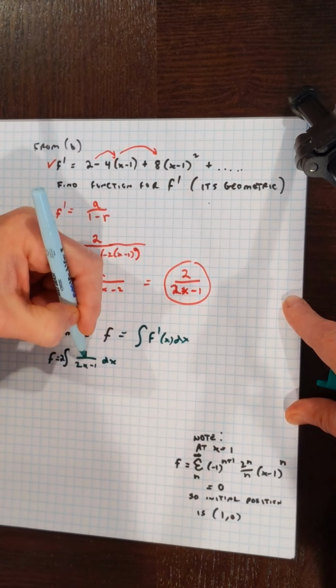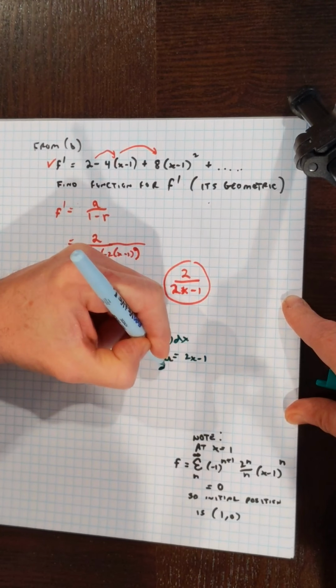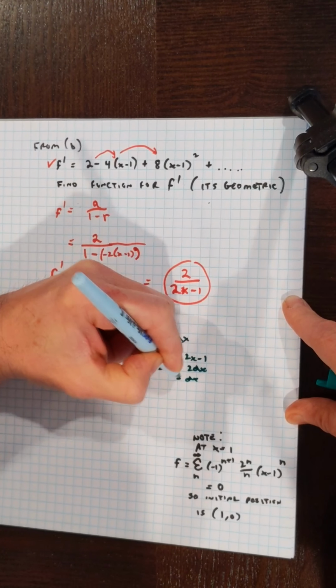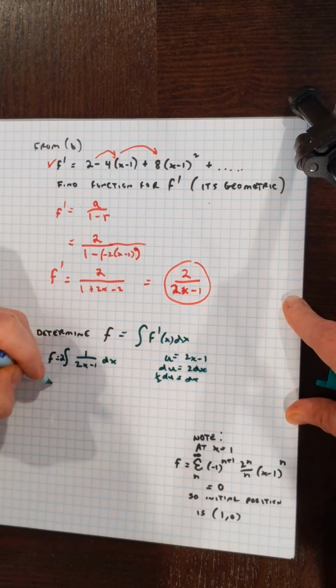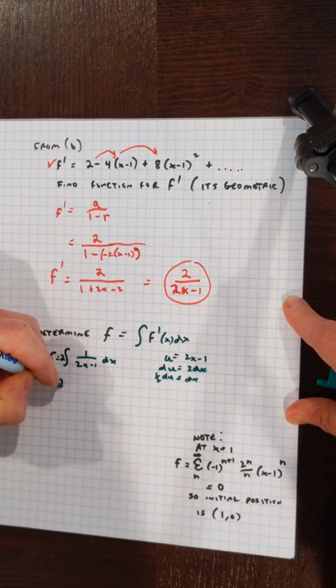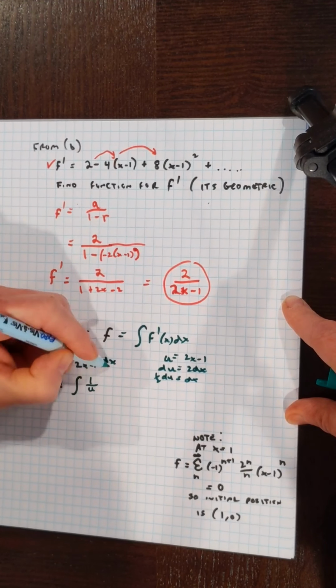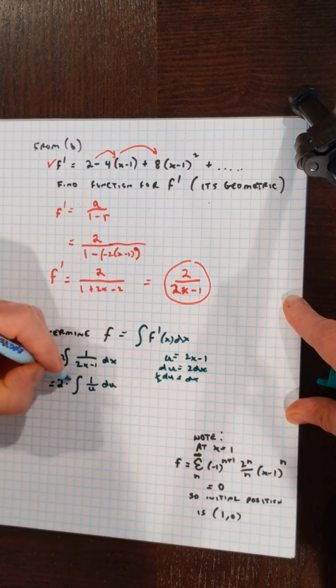This is a u substitution, 1 over u, I hope. u equals 2x minus 1, du equals 2 dx. So the dx is actually equal to 1/2 of the du. So substituting, you already have a 2. Integration of 1 over u dx is 1/2 of the du, so times 1/2.